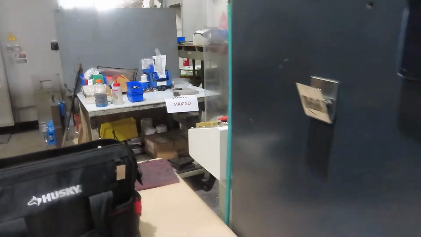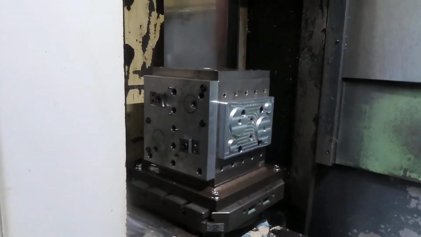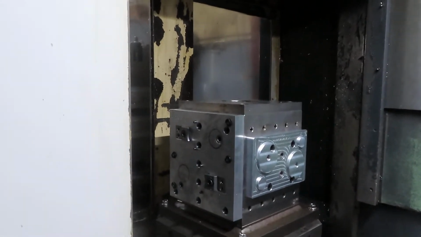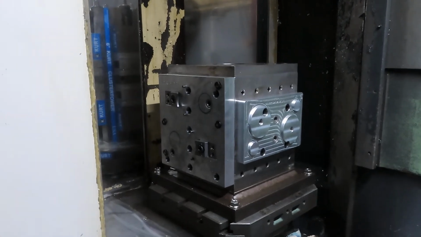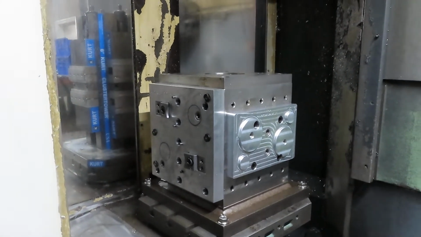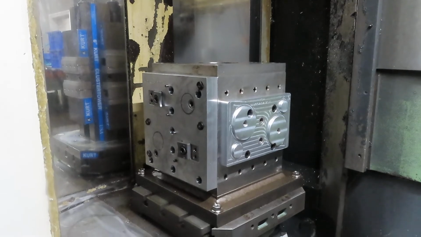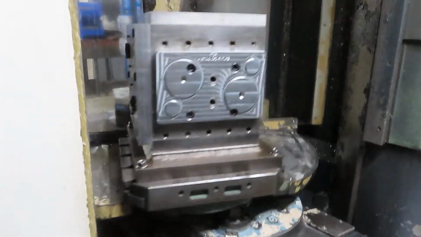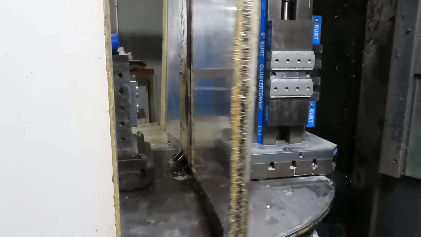Oh, you got to go over there. Got to go over there and ready it. And then we'll do that right now. Awesome.